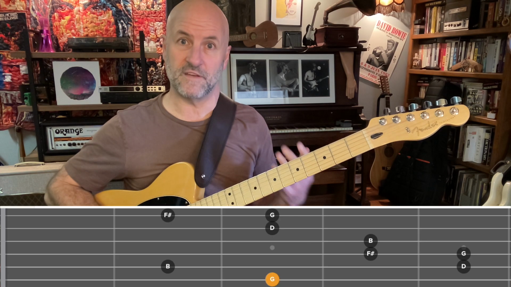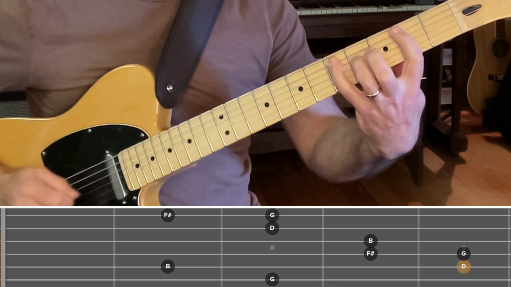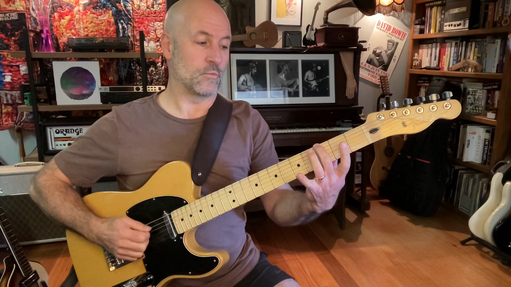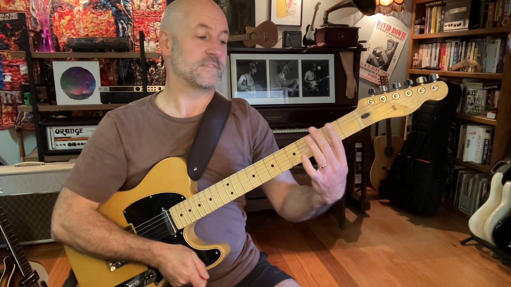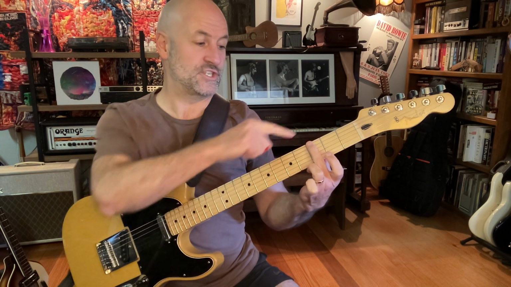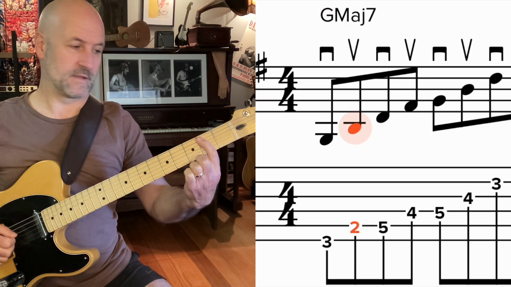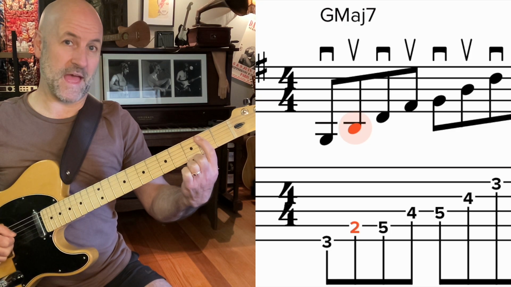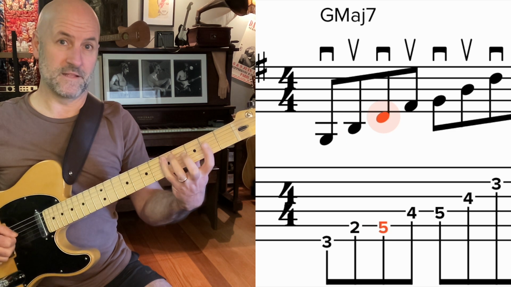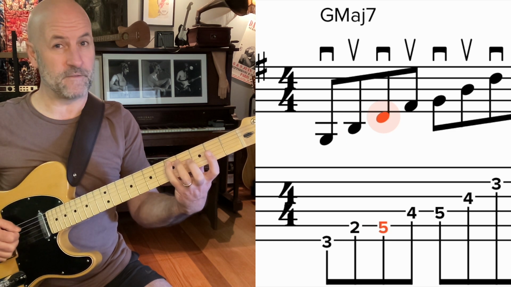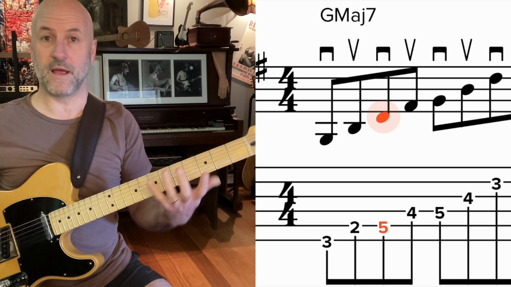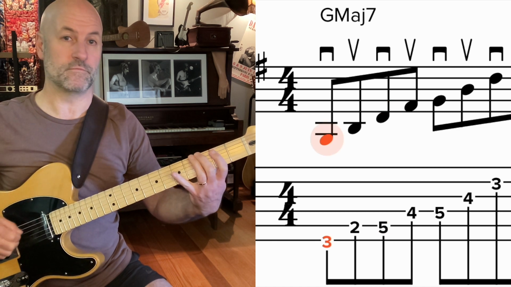First is a major 7th. We'll start on G. We're in second position, so that means my first finger is at the 2nd fret, but I'm starting on my 2nd finger on the G note here on the top string, 3rd fret. G, B, first finger, 2nd fret of the A string, D, that's my 4th finger on the 5th fret of the A string. So that's our 1, 3, 5 from a G chord.